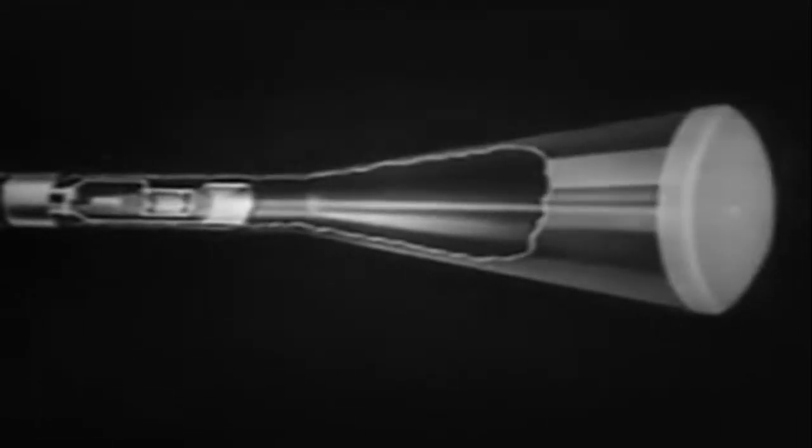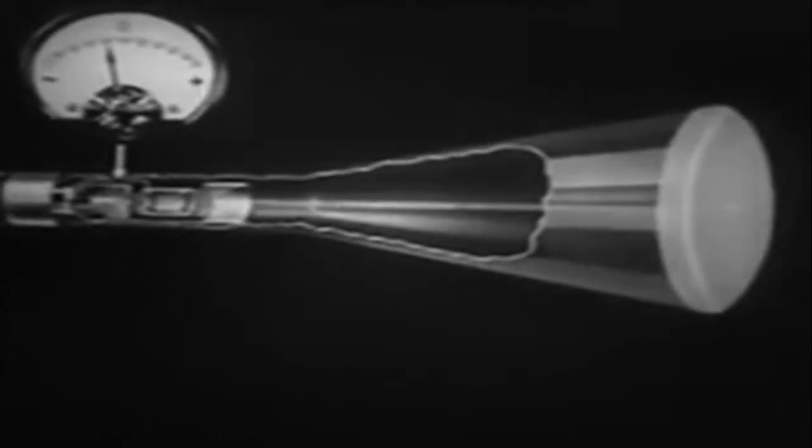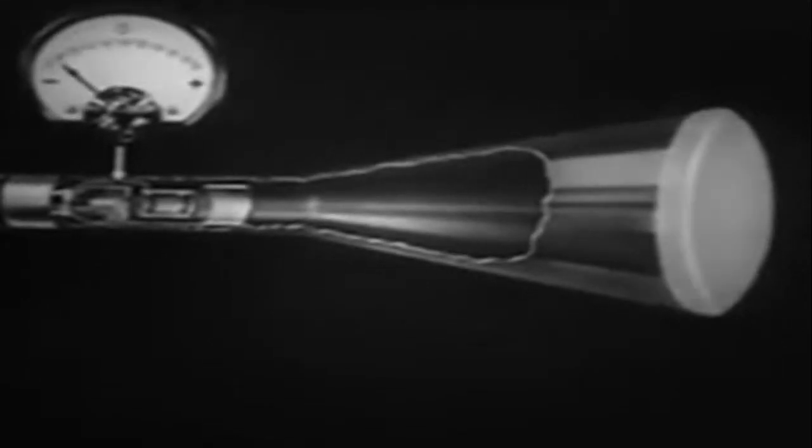The grid controls the brightness of the spot. It carries a negative charge, and since like charges repel, its walls check the flow of electrons, while the opening in the center acts as a gate to allow some of the electrons to be drawn through by the anodes. If the negative charge on the grid is increased, fewer and fewer electrons are allowed to pass through.